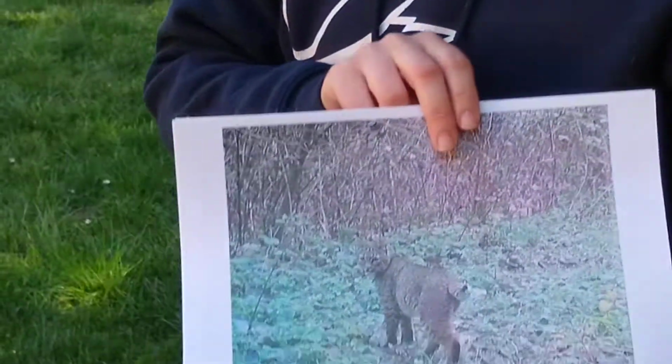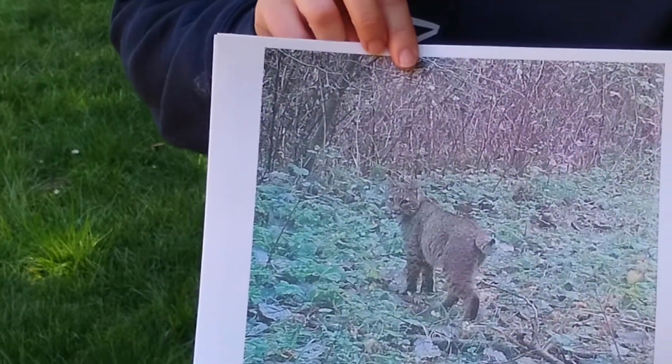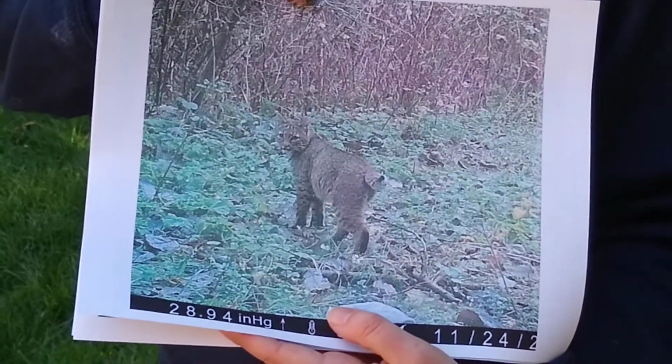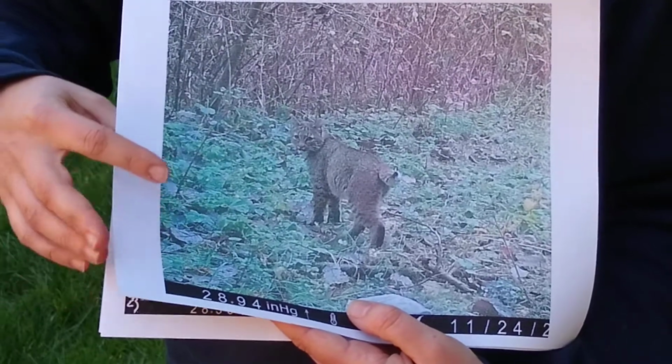Ooh, this one's one of my favorites. Can you kind of see it in the window there? This one is a bobcat that was hanging out at Camp Hamilton. So bobcats are pretty cool. They'll have their retractable claws and the twirly poop.